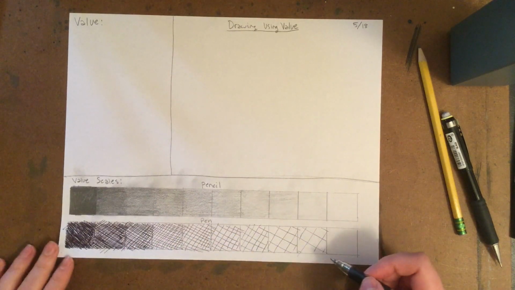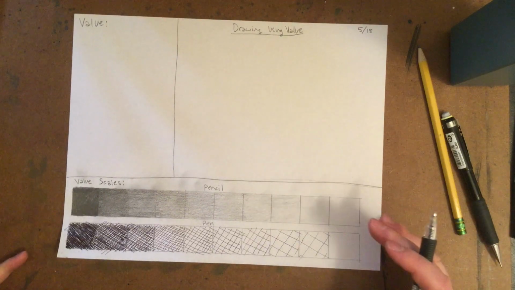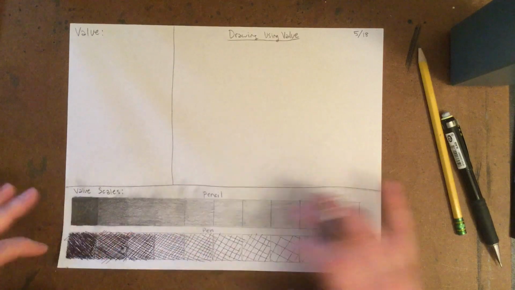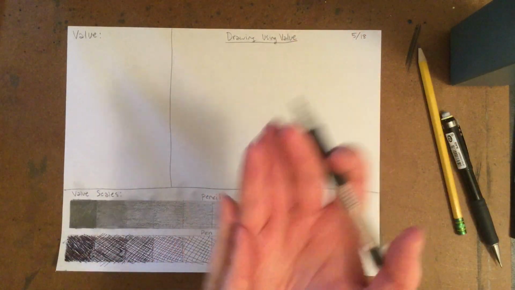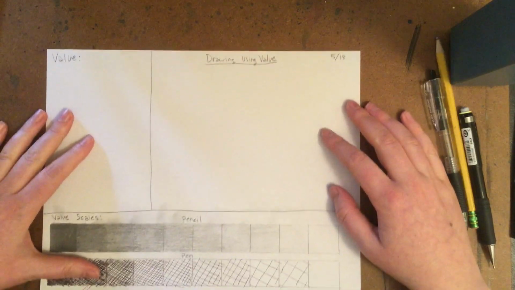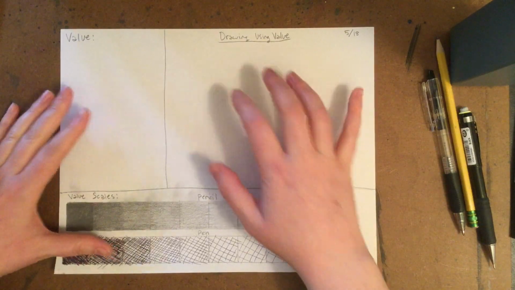Okay, so you can get that idea that the farther apart those lines are, the lighter and lighter that value becomes. Okay, so after you do those two value scales, and I kind of smudged this a bit, look, I've got some smudge of pencil on my hand. Now you're gonna go ahead and do your drawing using value.